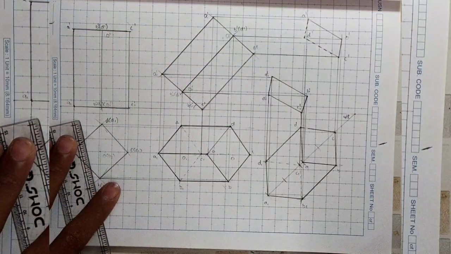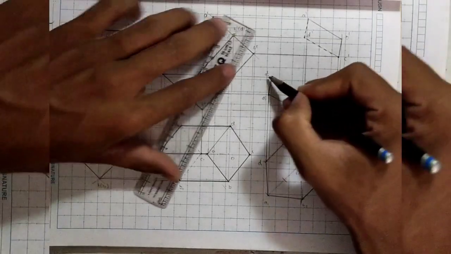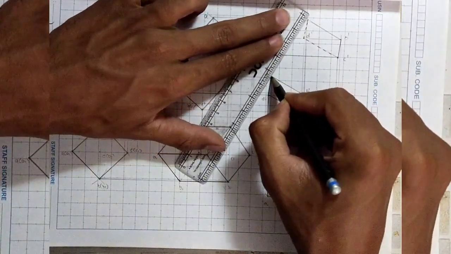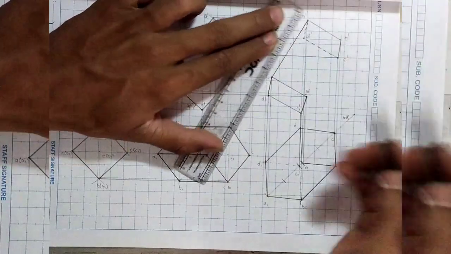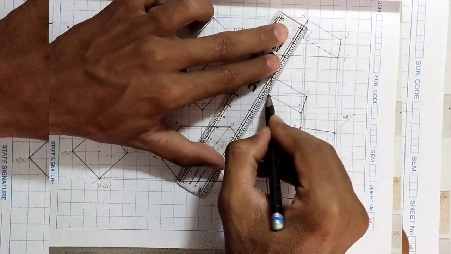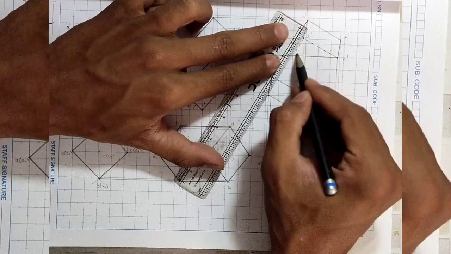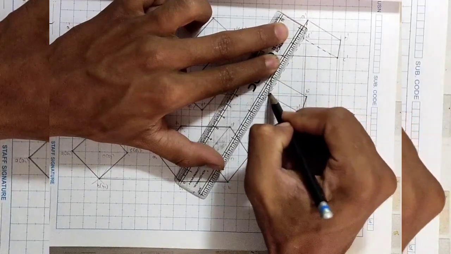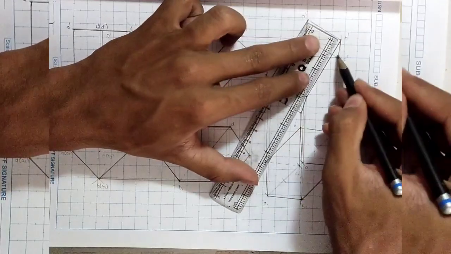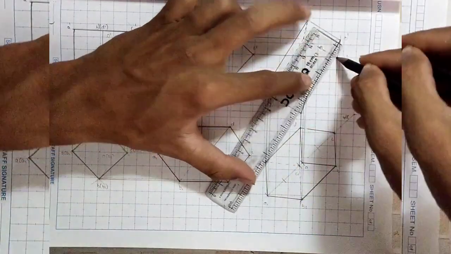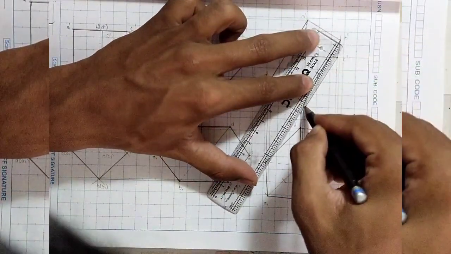Did I do the naming properly? Yeah, this is my A. So A to A. This is visible. Okay. Now D to D is not visible. It's behind, right? This will be visible, and also this. Correct? Yeah, it's here.